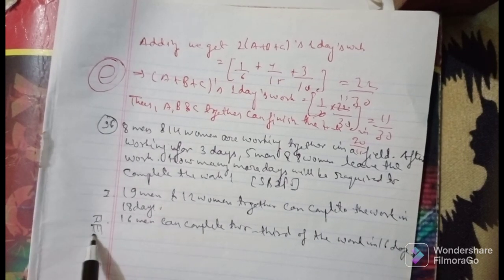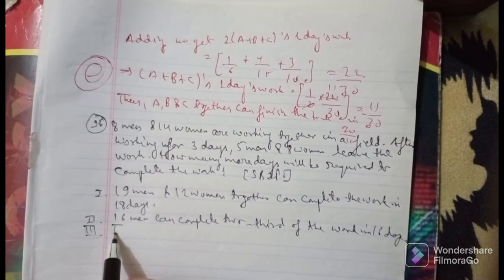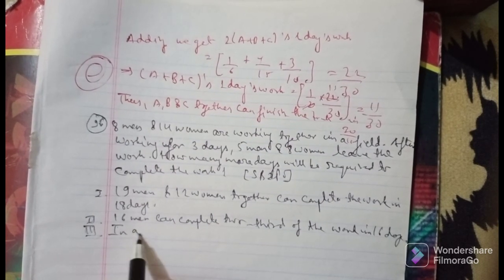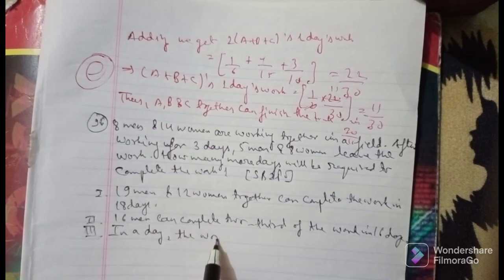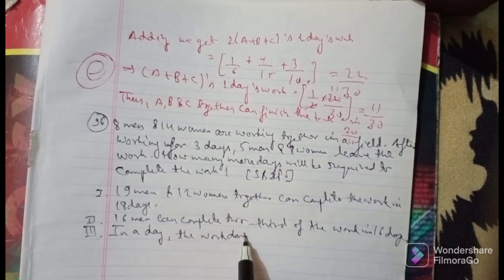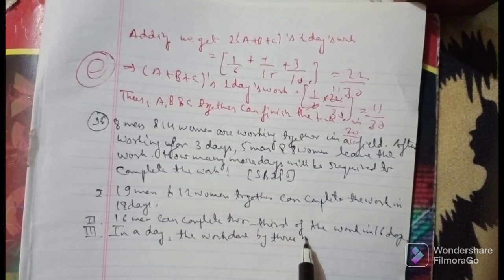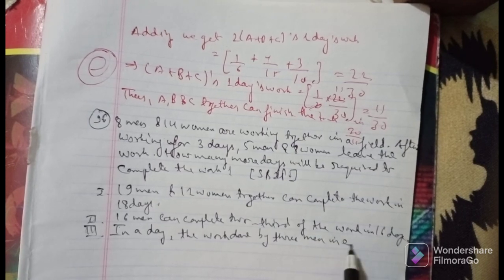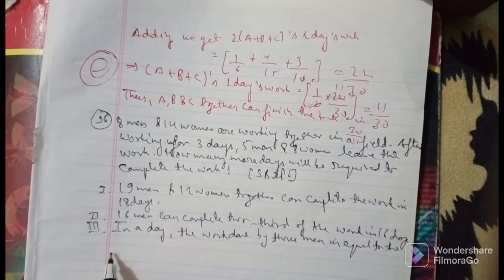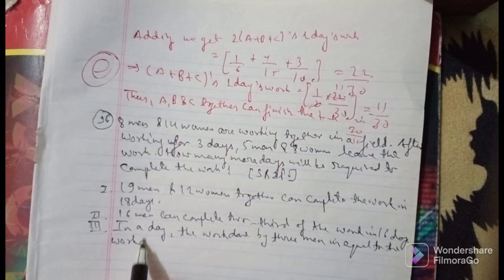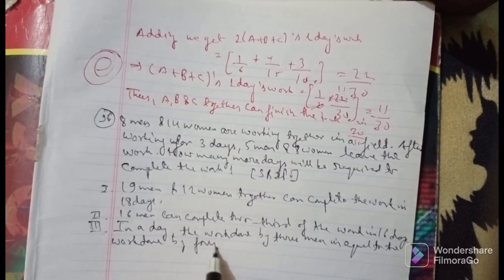Third one, in a day the work done by 3 men is equal to the work done by 4 women.